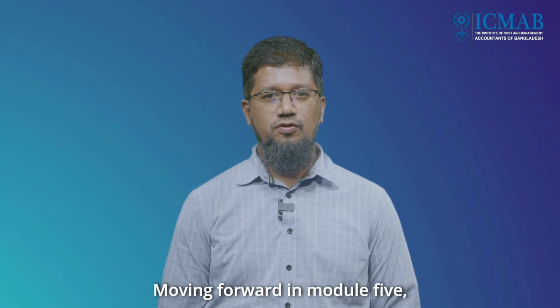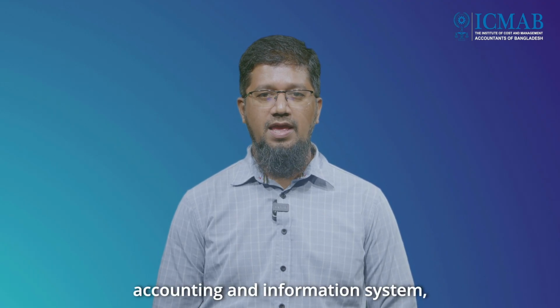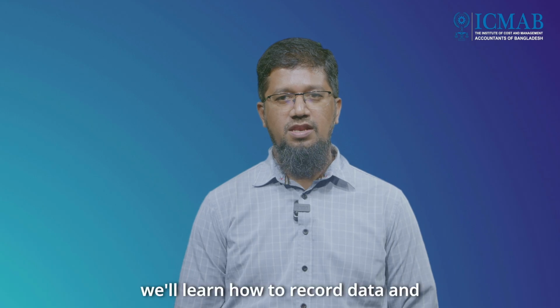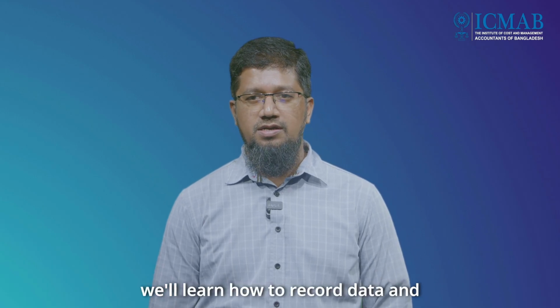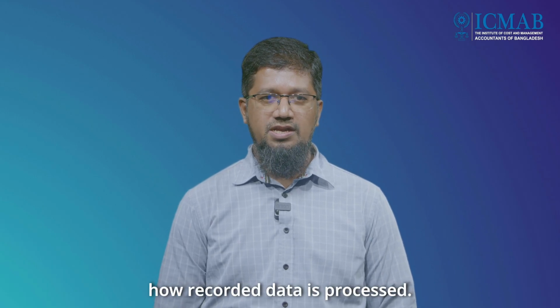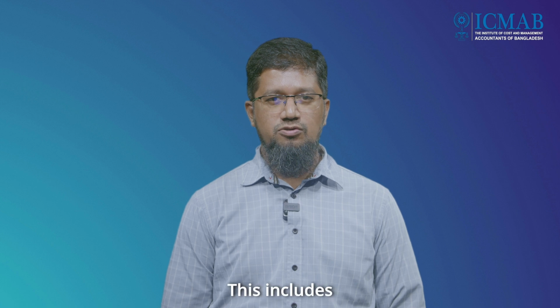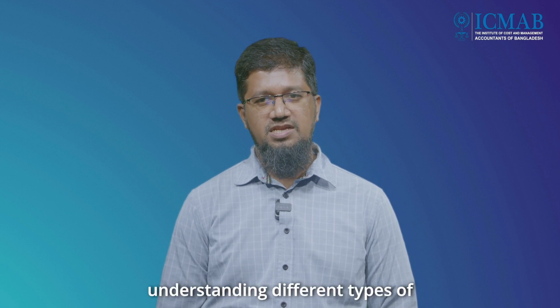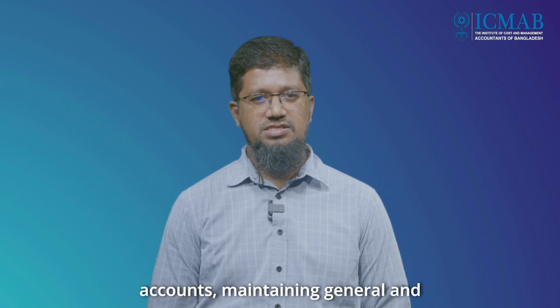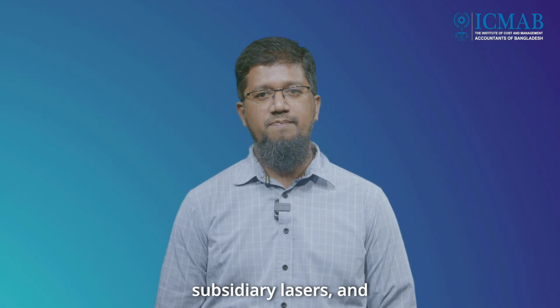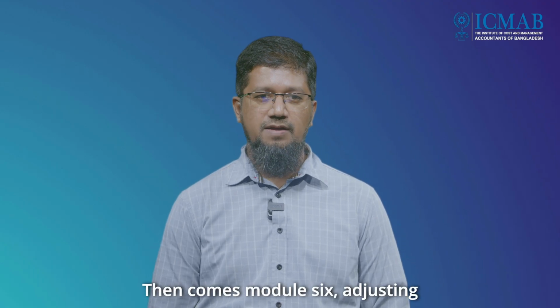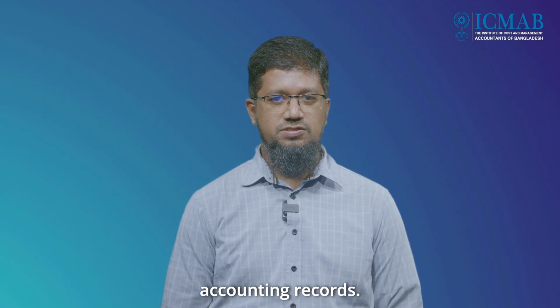Moving forward in Module 5, the processing stage of an accounting information system, we will learn how to record data and how recorded data is processed. This includes creating a chart of accounts, understanding different types of accounts, maintaining general and subsidiary ledgers, and preparing a trial balance. Then comes Module 6, Adjusting Accounting Records.